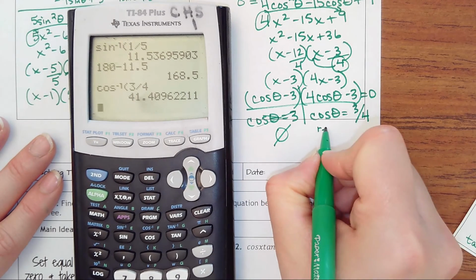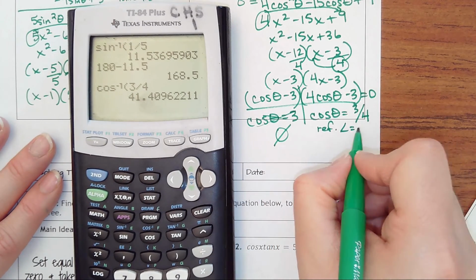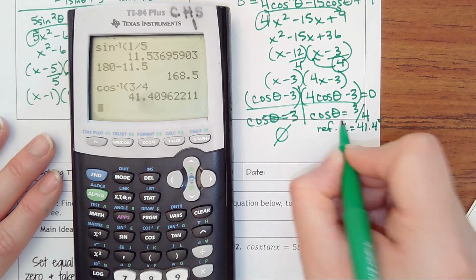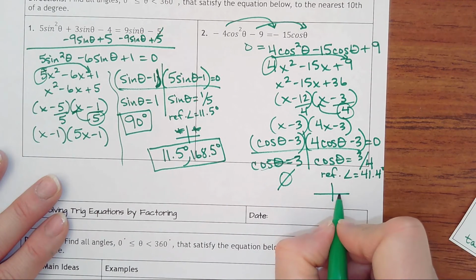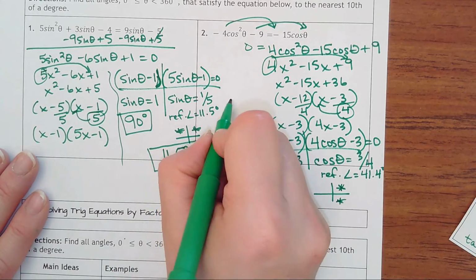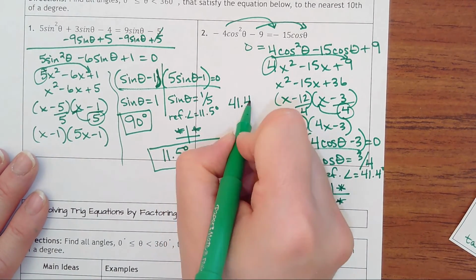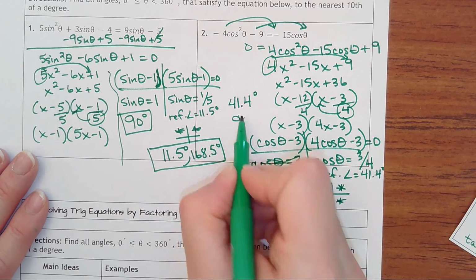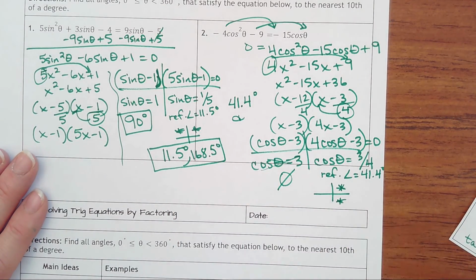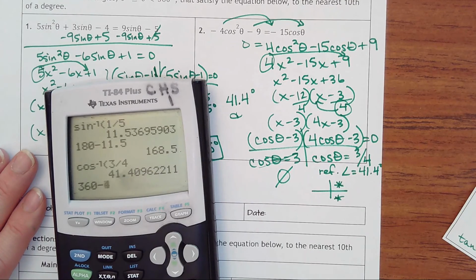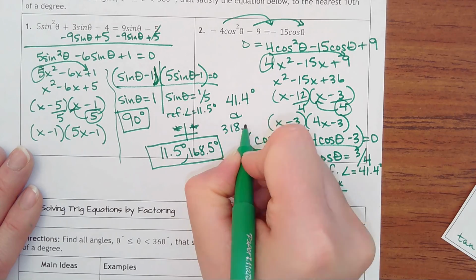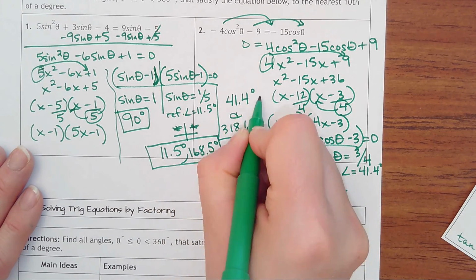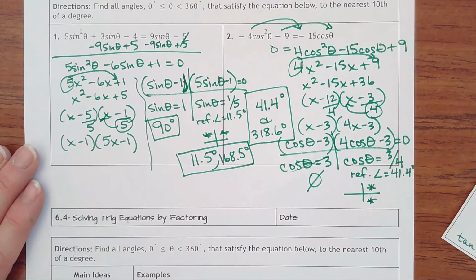Cosine of 3/4, that's a reference angle of 41.4. And cosine's positive in quadrants 1 and 4. So we'll have 41.4 degrees as one answer, and it'd be 360 minus 41.4, which is 318.6. Again, sorry for the mess.